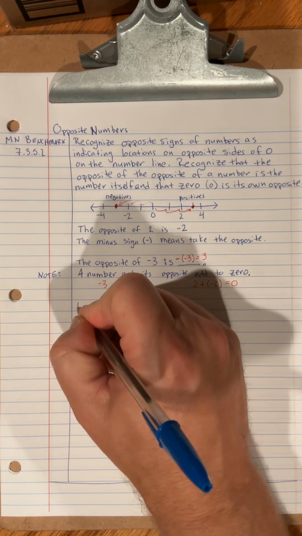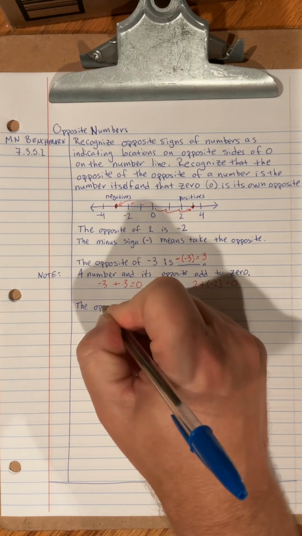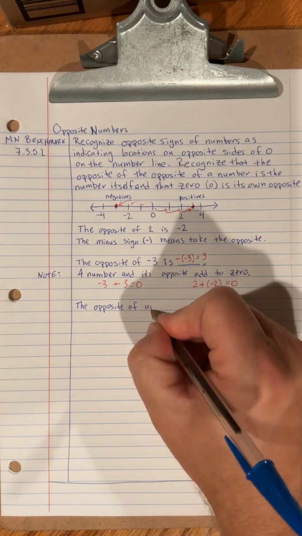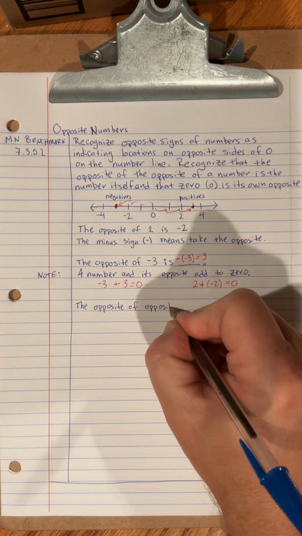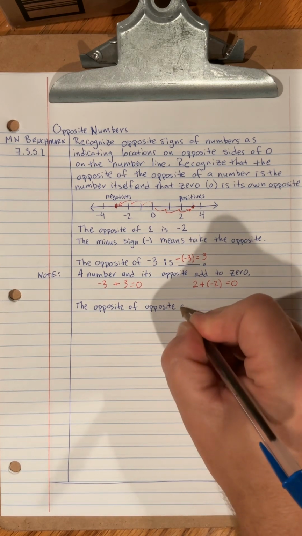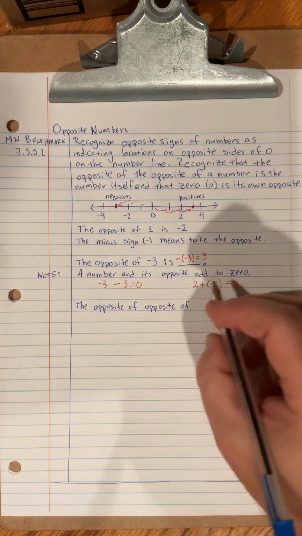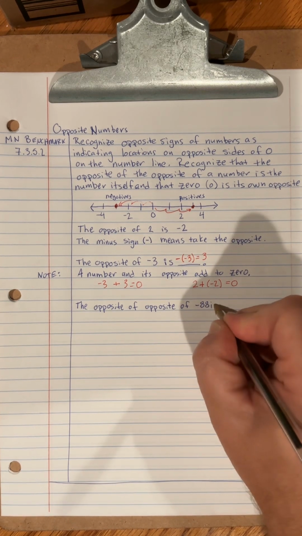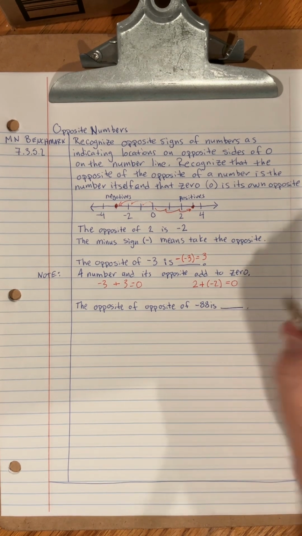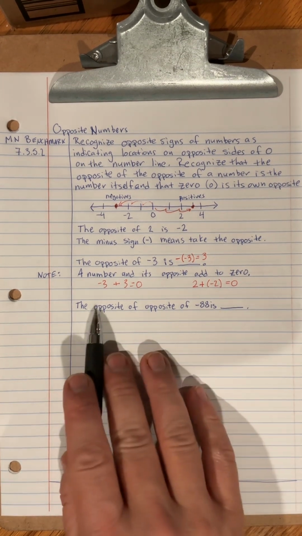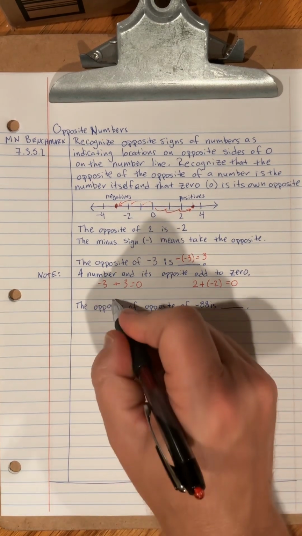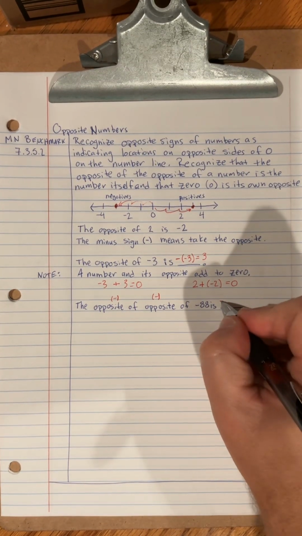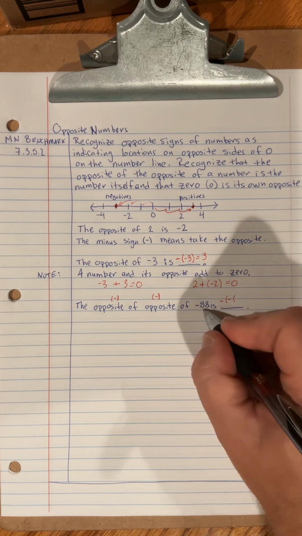So now the opposite of the opposite of negative 88 is. Okay, so here in this case, I'm taking the opposite of the opposite. Well, so the opposite, remember, that's like a negative, and this is like a negative. So the opposite of the opposite of negative 88.